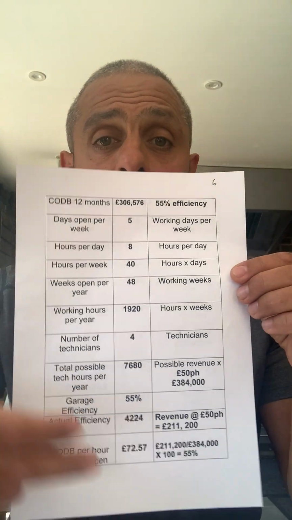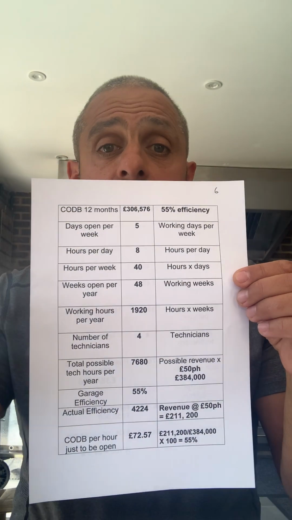Okay, so there are ways that you work out your overall efficiencies, and it will help you work out the cost of actually being there. But that's the average. 55% is the average of what I see. It's very rare for me to see something over 65%.